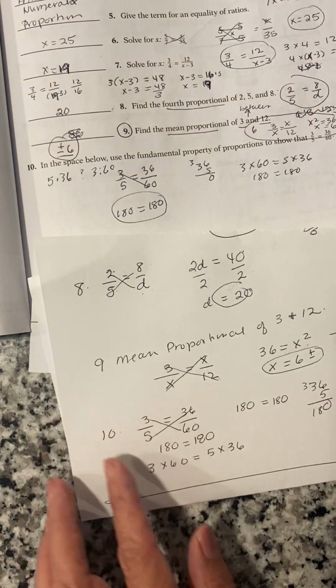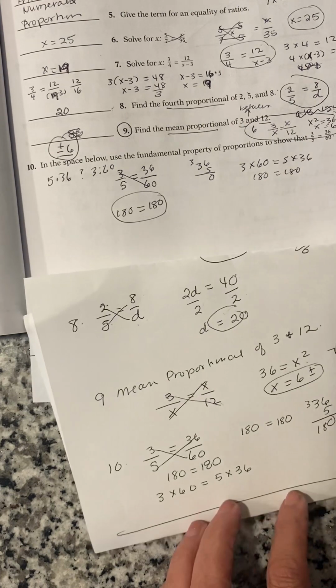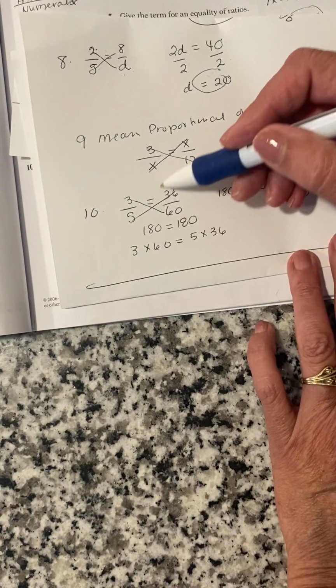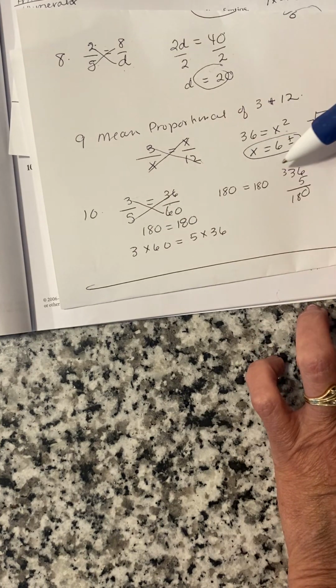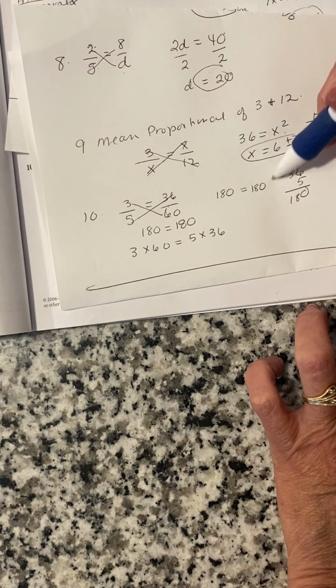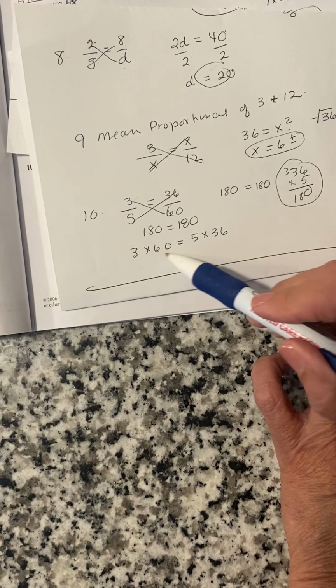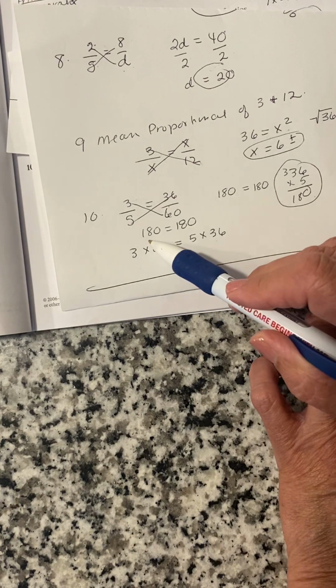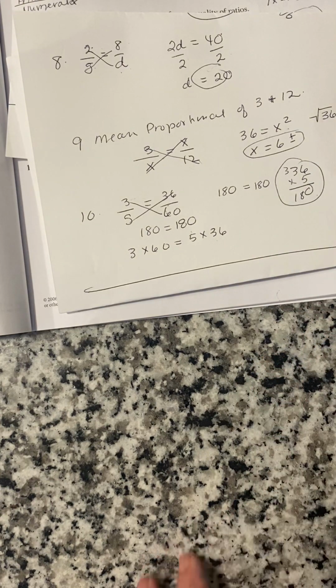So this last one is in the space below. Use the fundamental property, that's the cross multiplying, to show that 3/5 equals 36 over 60. And so here's how you did it. Basically you say 3/5 equals 36 over 60, and you do the cross multiplying, which is 3 times 60 equals 180, and then 5 times 36, which I did right here, equals 180. So put down 3 times 60 equals 5 times 36, or 180 equals 180. So you're just showing that that works, okay?